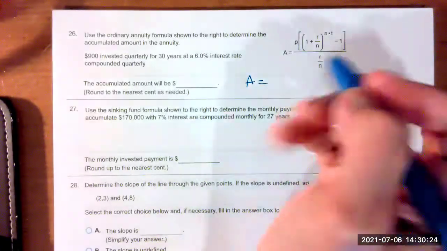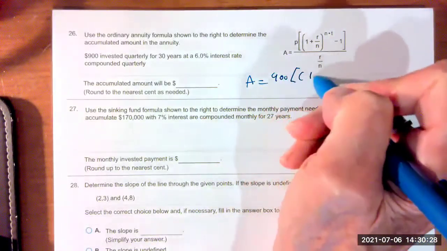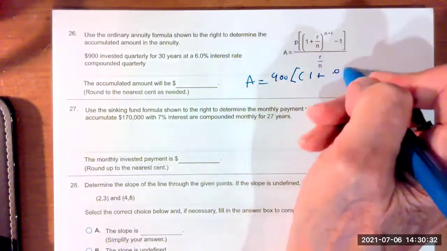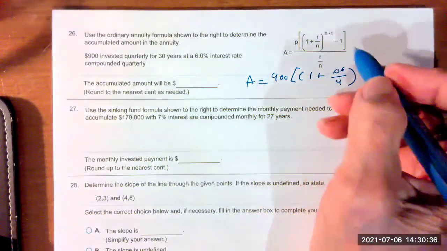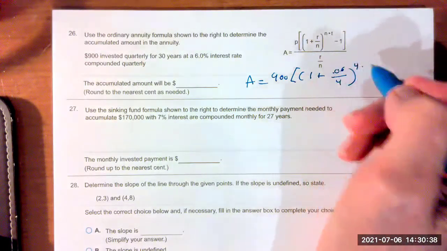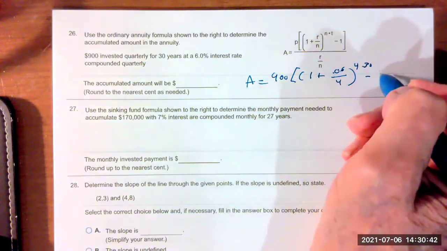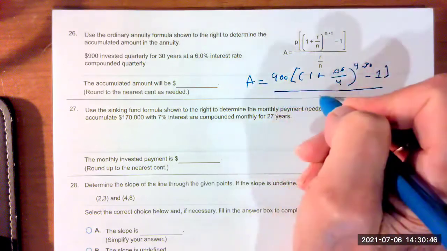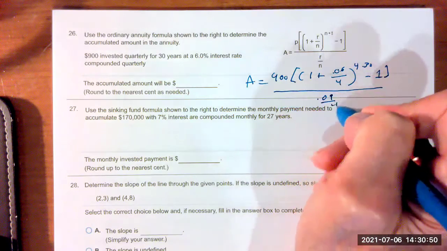So my amount is going to be, so we're putting in $900. And then I have a lot of stuff going on up here. 1 plus, and I need the interest rate, 0.06. And we're compounding quarterly, so this is over 4. And then it's raised to the 4 times the number of years, which is 30. And then inside here, we're going to subtract 1. And then my denominator is simply going to be 0.09 over 4.